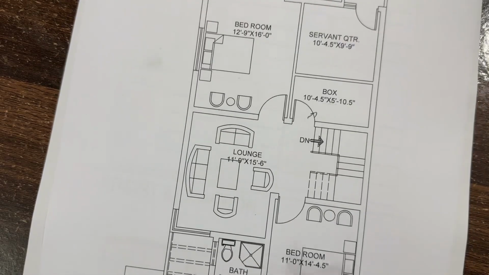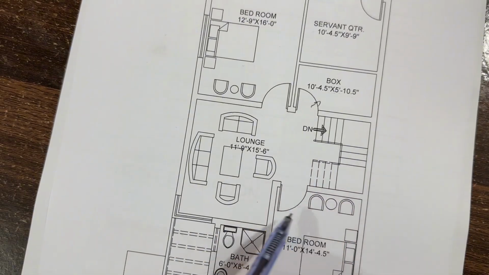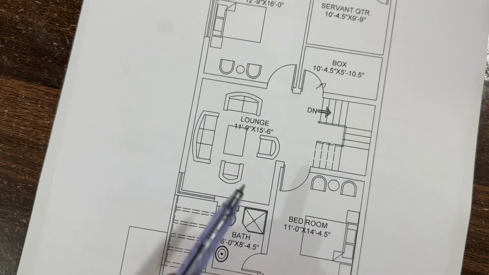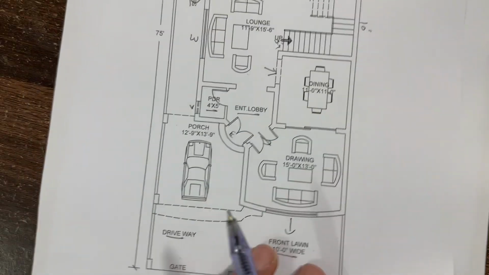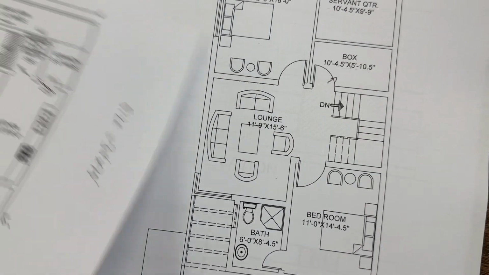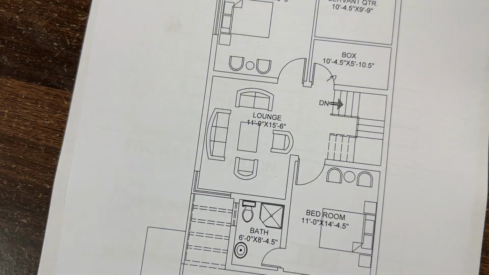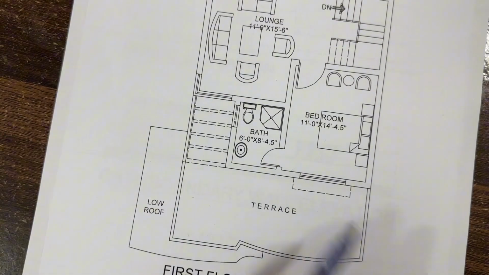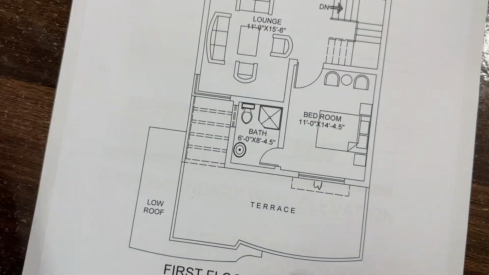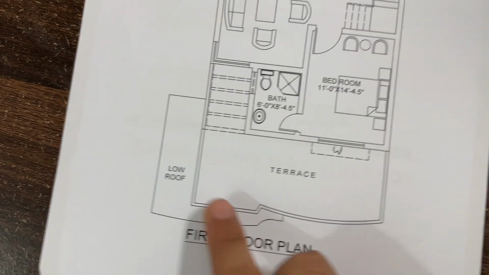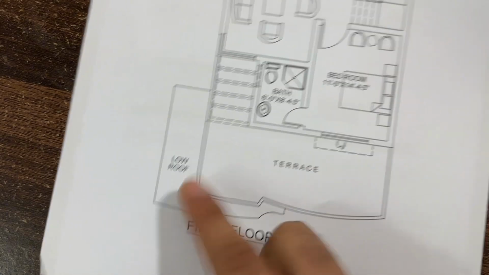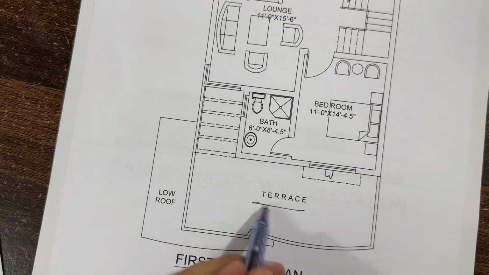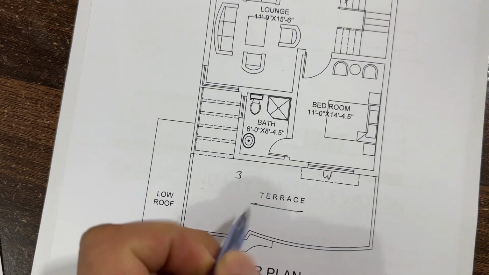Next, guys, you can see this is down to the ground floor, because now we are on the first floor. And here, the place of this drawing room and dining, guys, you can see here where we have the bedroom. Size is 11 feet by 14 feet 4.5 inches. This is its window. On the top of this porch, guys, you can see here we have a terrace and down roof, or low roof, you can say. This is a terrace, and the size you can see 30 feet by 12 feet, right?